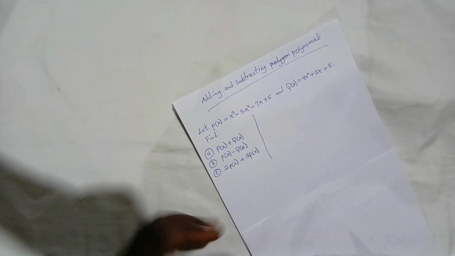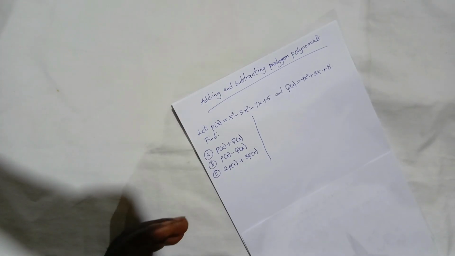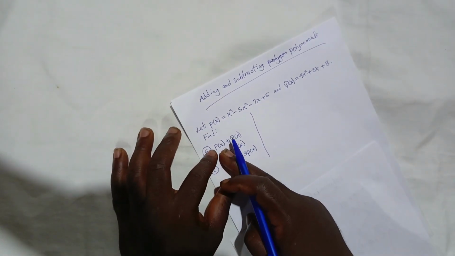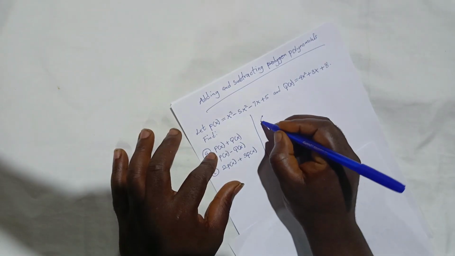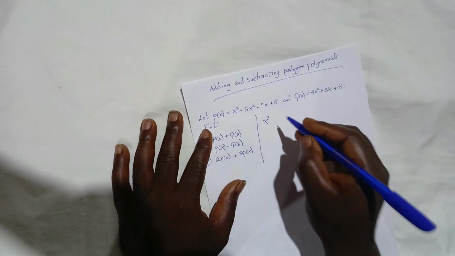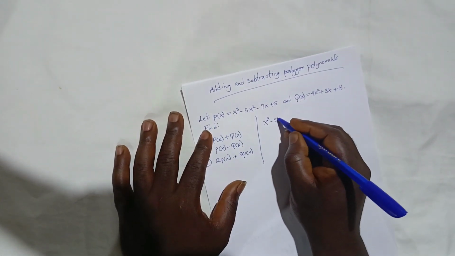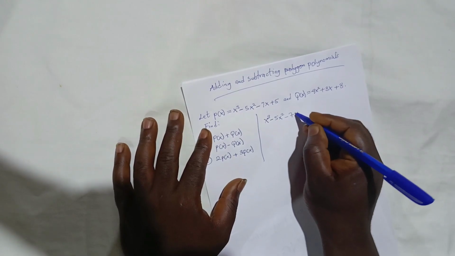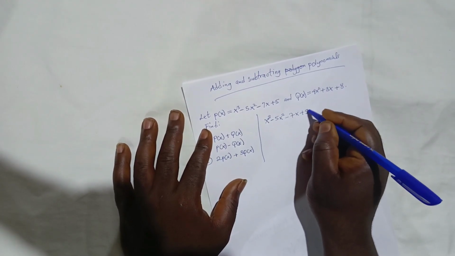So let's write the first one, because p of x is first here. We're going to have x cubed minus 5x squared minus 7x plus 5.